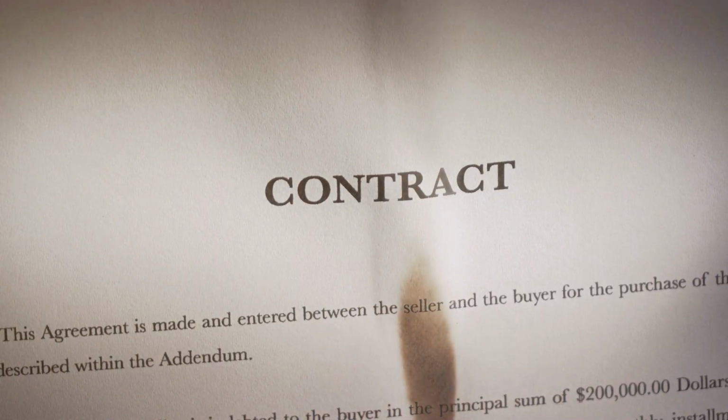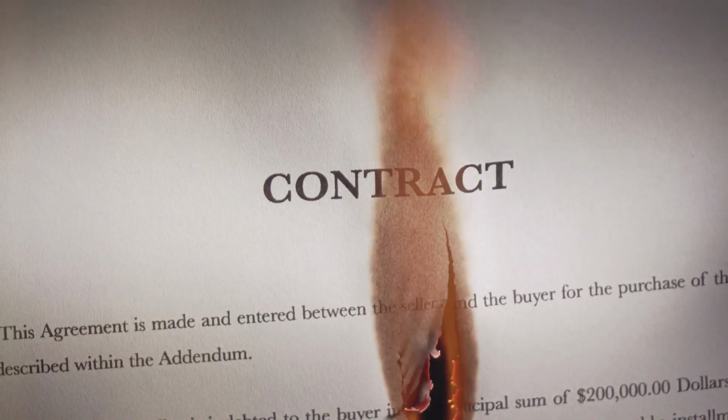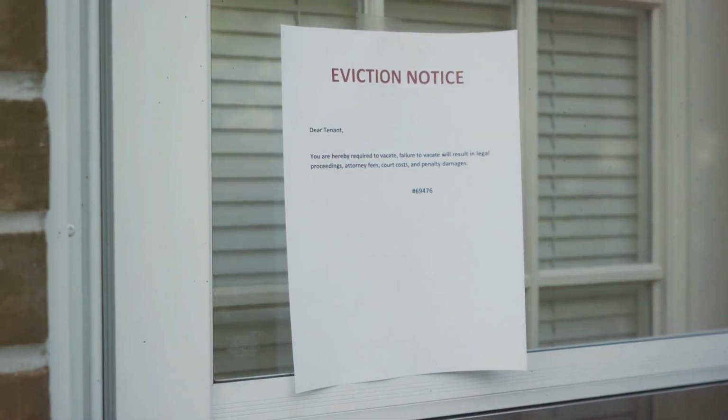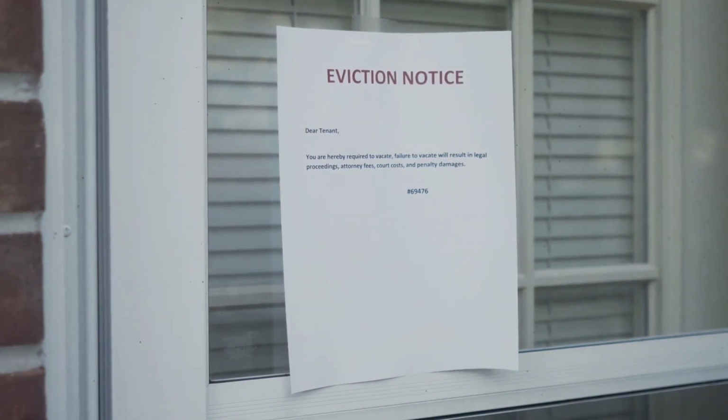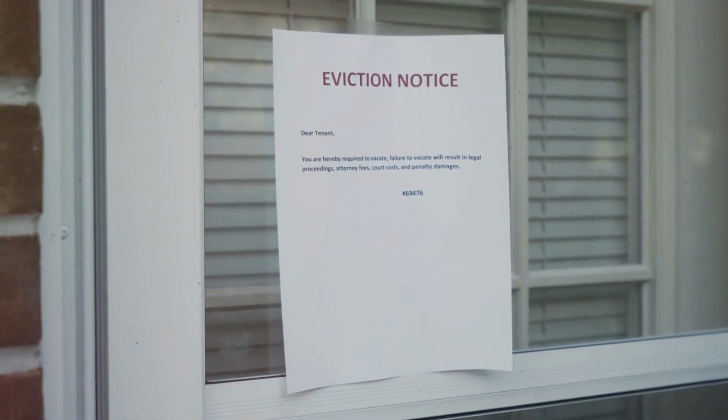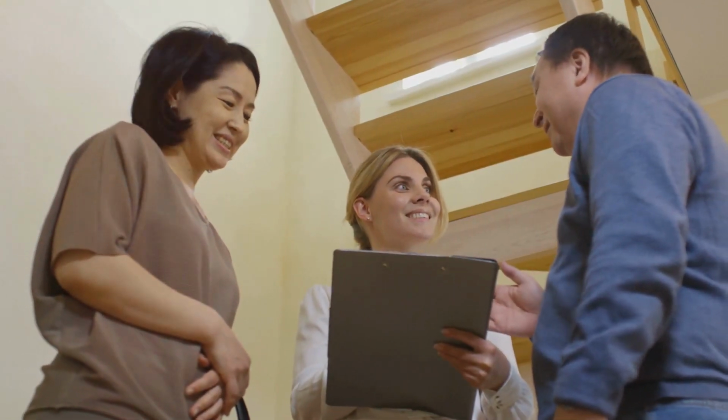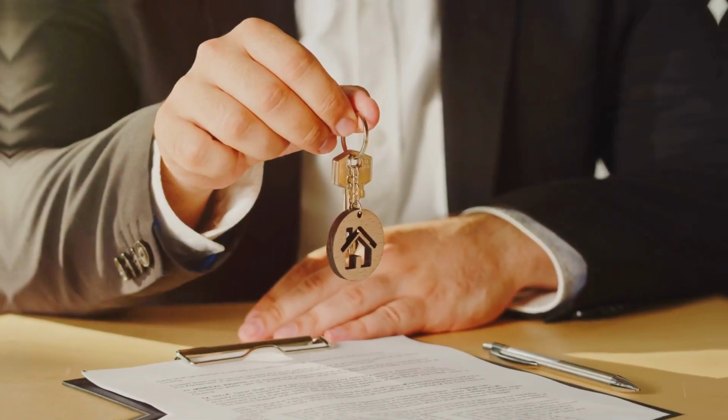Liens. A lien is a legal claim against a property, often as collateral for debt. Common liens include mortgage liens, tax liens, and mechanics liens for unpaid work or materials on the property. Liens must typically be resolved before a property can be sold.